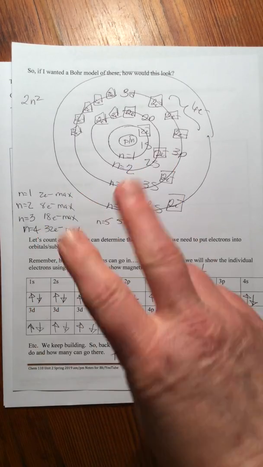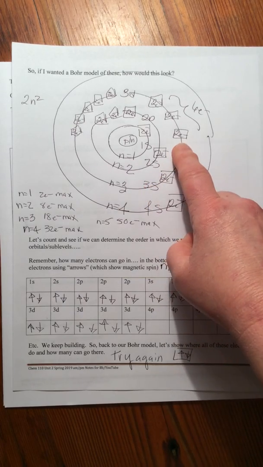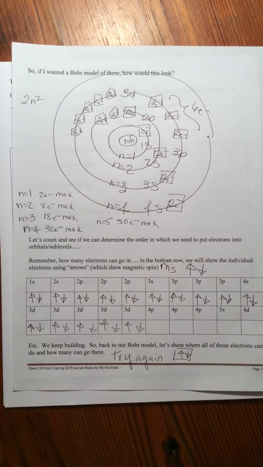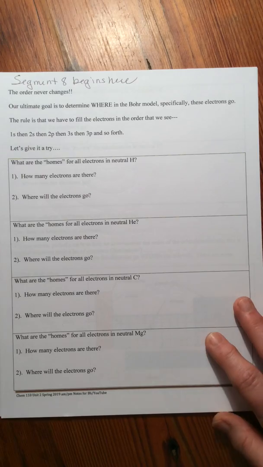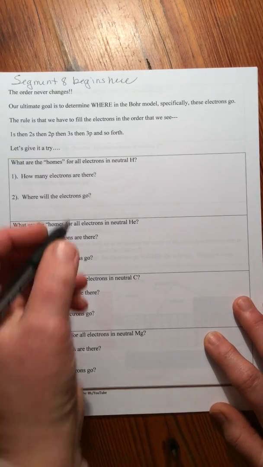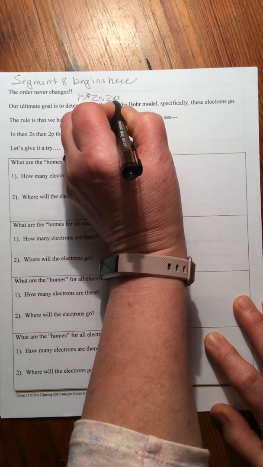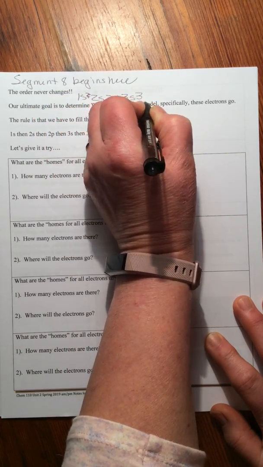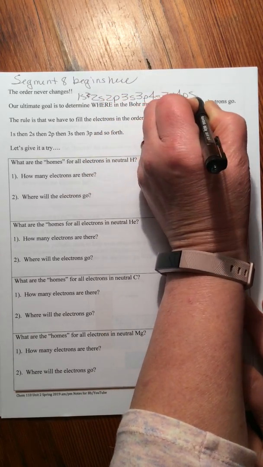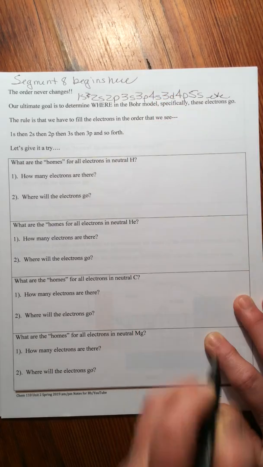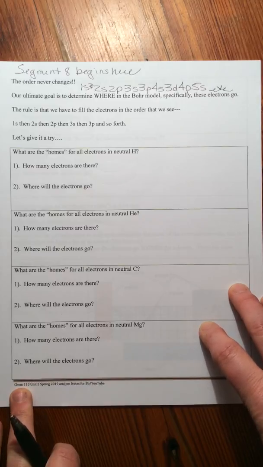Either way, there's 2 electrons max per orbital, regardless of whether it's an s orbital, a p orbital, or a d orbital. Remember, the orbital is different than a sublevel. Page 11, the order never changes. It's always 1s, 2s, 2p, 3s, 3p, 4s, 3d, 4p, 5s, and so forth. And we're going to use our periodic table to help us get this order straight.